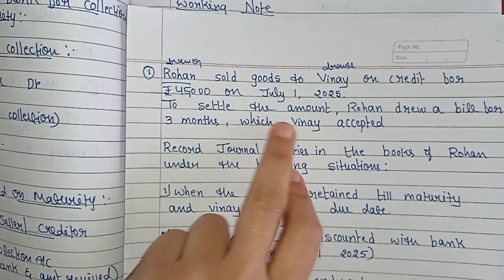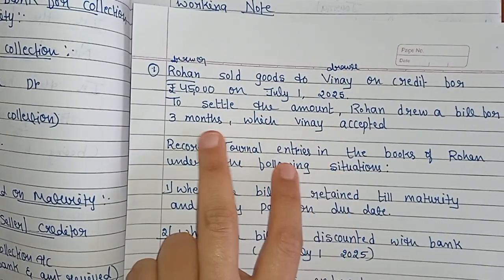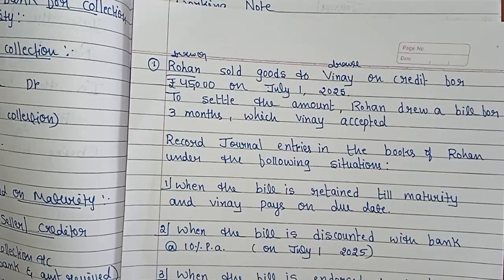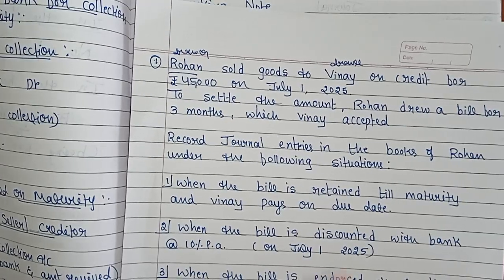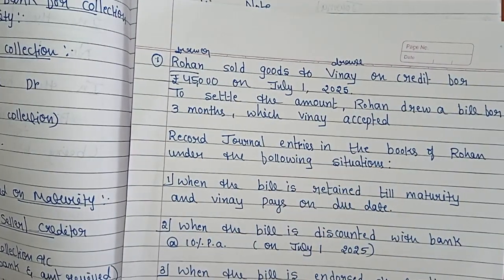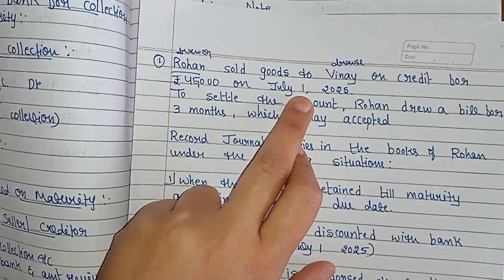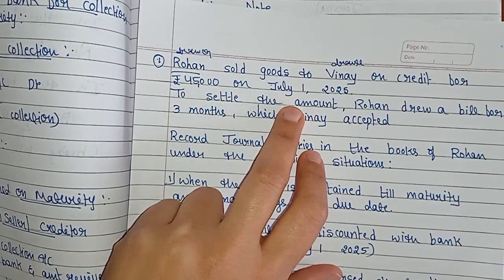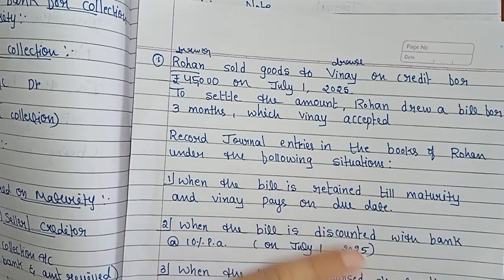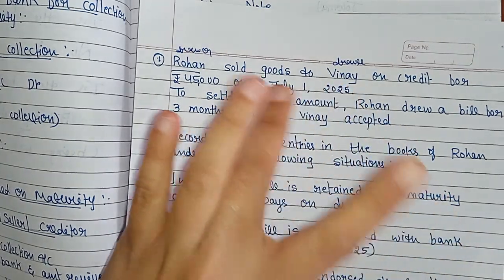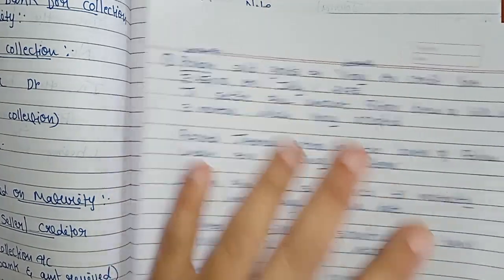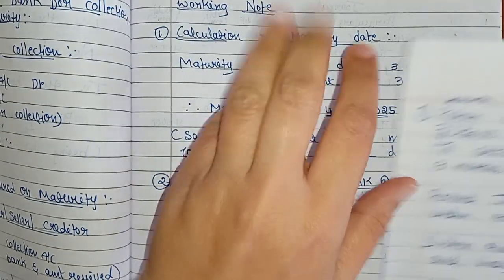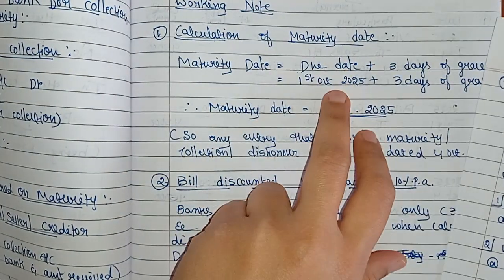See here, to settle the amount, Rohan drew a bill for 3 months. Means Rohan has given Vinay 3 months of time to settle the amount. So 3 months from when Rohan sold the goods on July 1st. Right? So from July, after that August, September, October. 3 months. Clear? So 1st October 2025. August, September, October. That is the due date.